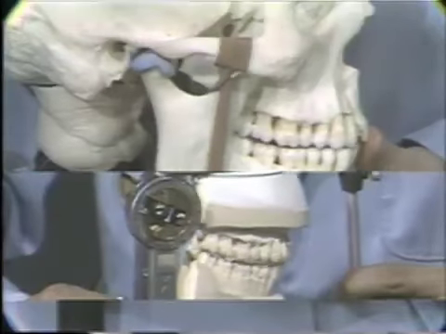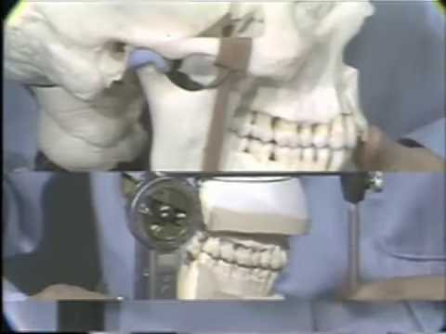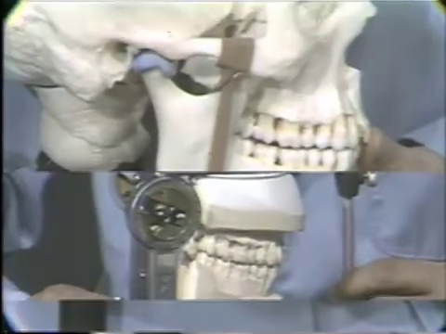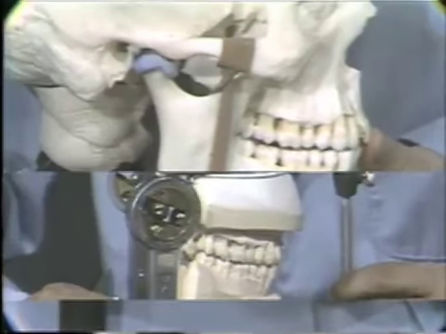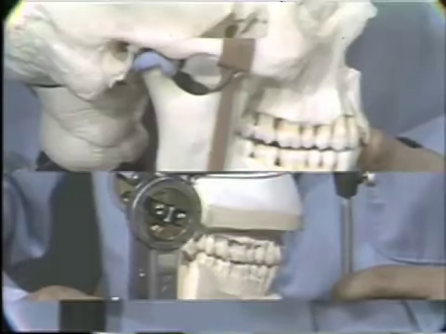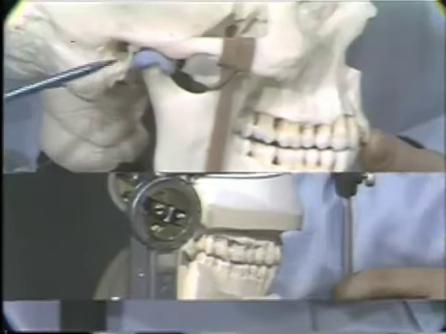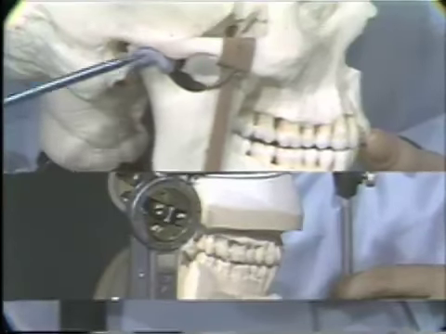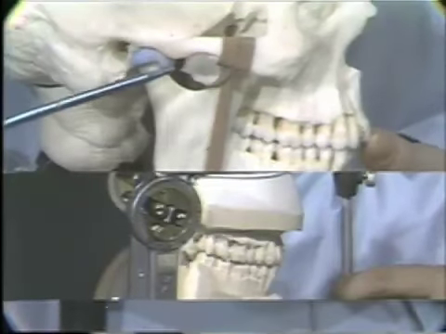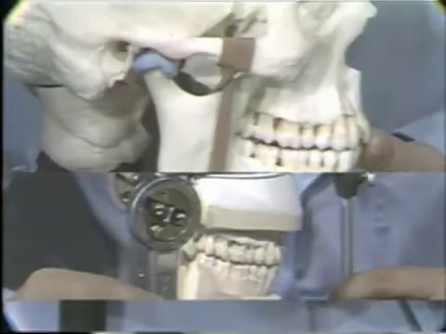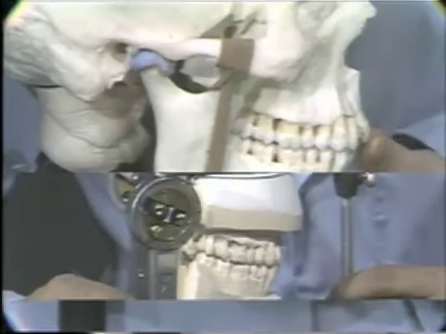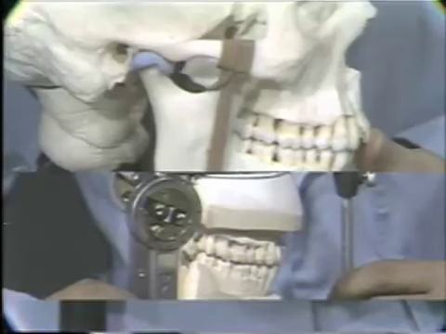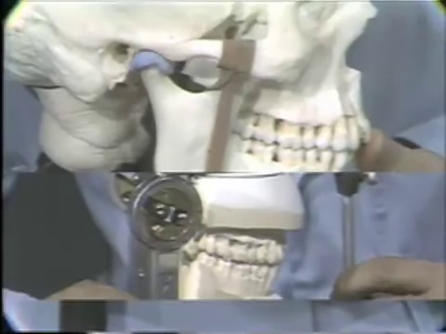But on the articulator, the starting point is to the anterior, and I move the upper member of the articulator posteriorly to simulate a protrusive movement. If we look at the skull carefully, we see that the condyle is coming down and forward. So it's the opposite. This particular articulator is moving in the opposite direction of the skull.